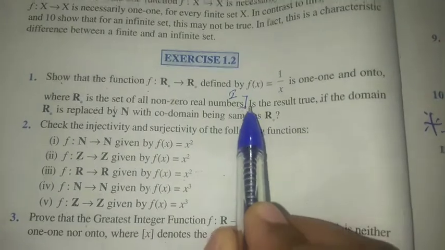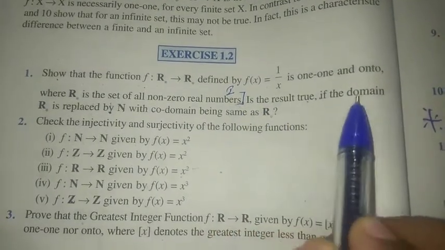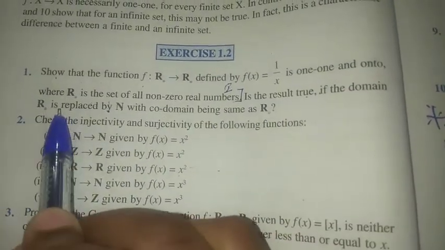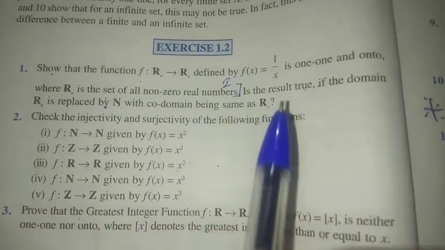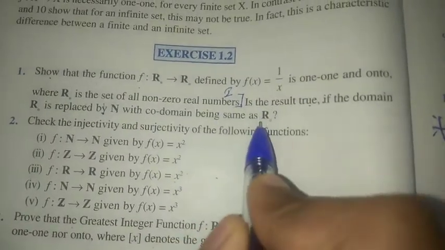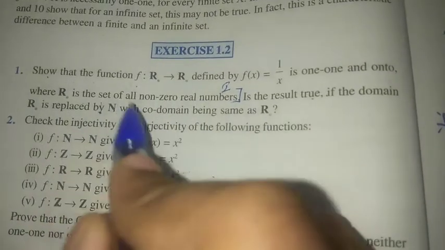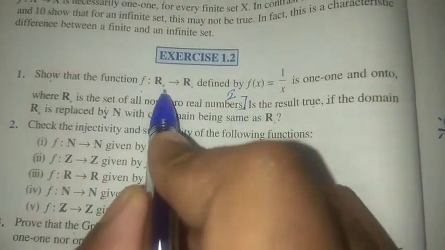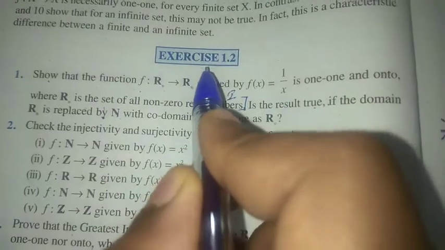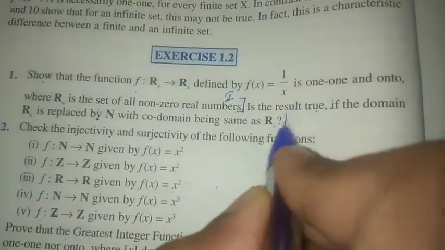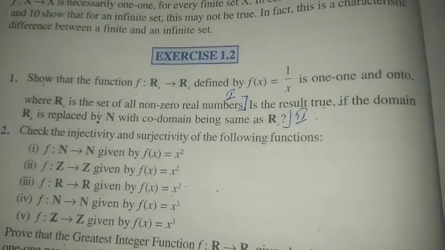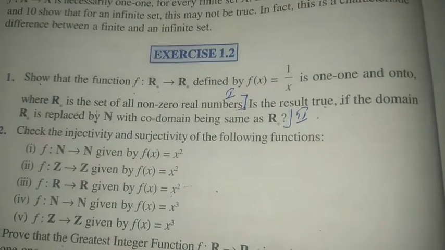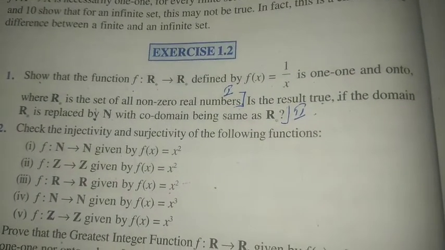Second part says, is the result true if the domain R star is replaced by N with codomain being the same as R star? So the domain is changed. It means this R star will be changed to N in the second part of the question. So first we'll prove the first part, then we'll move on to the second part.